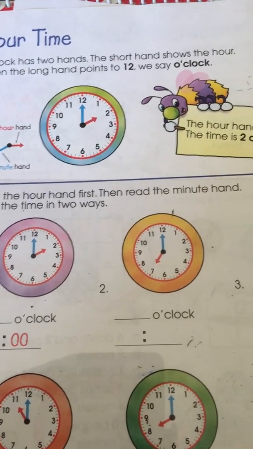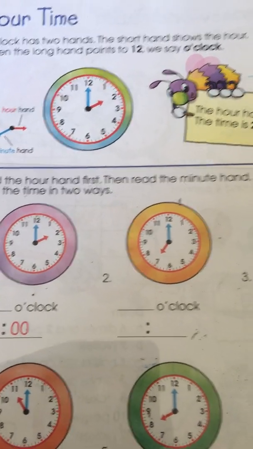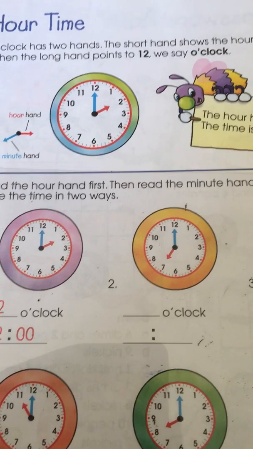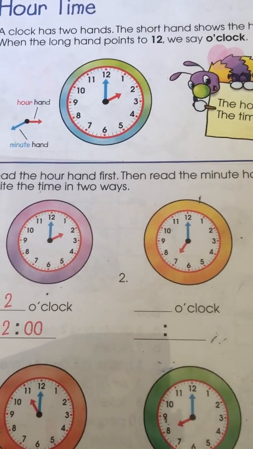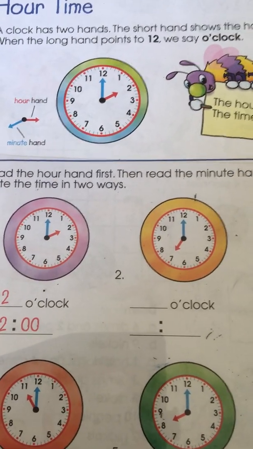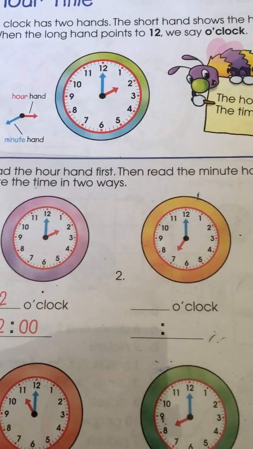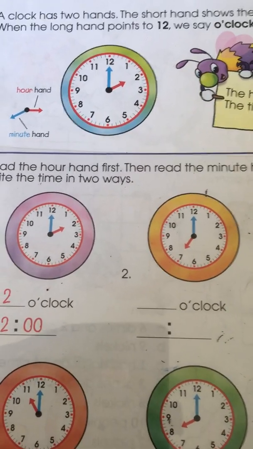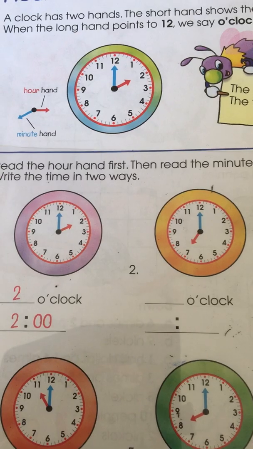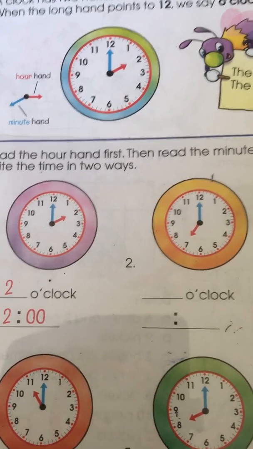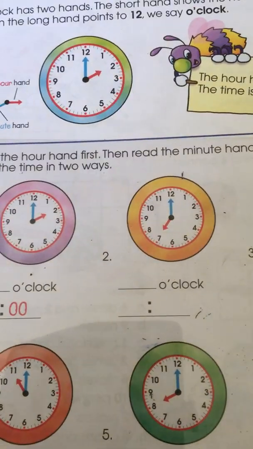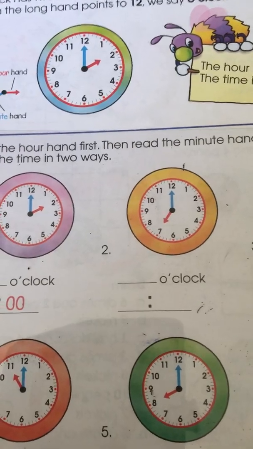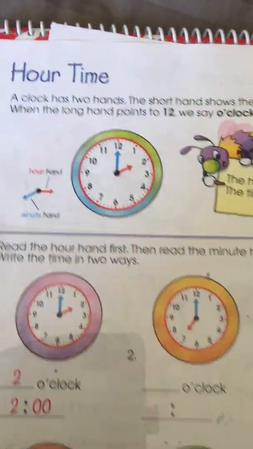Okay, so that can tell you, for example, when it's time to go to class, time to go to recess, time to go to lunch, and time to go home. Probably tells you your bedtime too, okay? But we're just going to do the hour and the half hour. And when it's the hour, we say o'clock. Okay, so let's come up here.